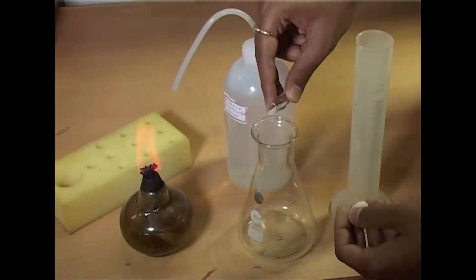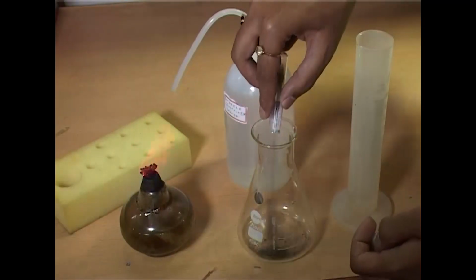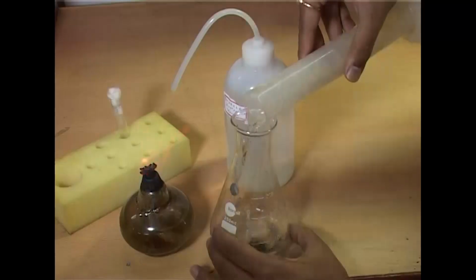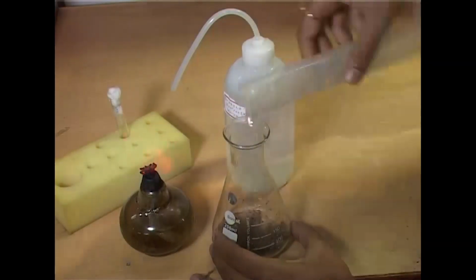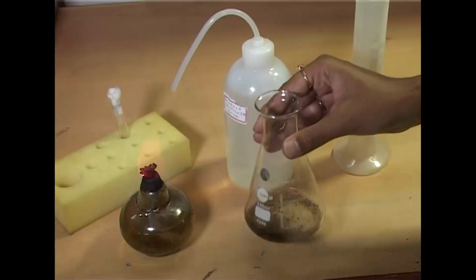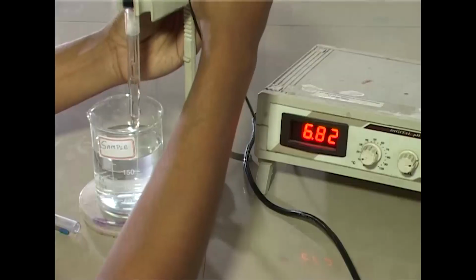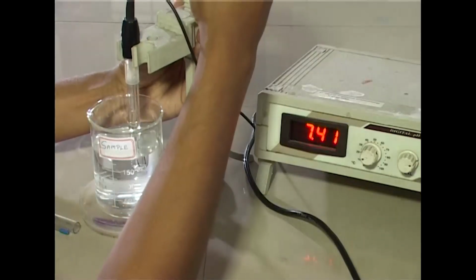In case of soil sample, we dissolve 1 gram of the soil in 10 ml of water. Stir it and allow it to settle for 10 minutes for sedimentation. Then we follow the procedure.